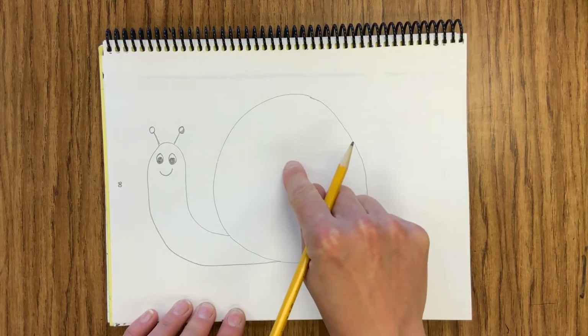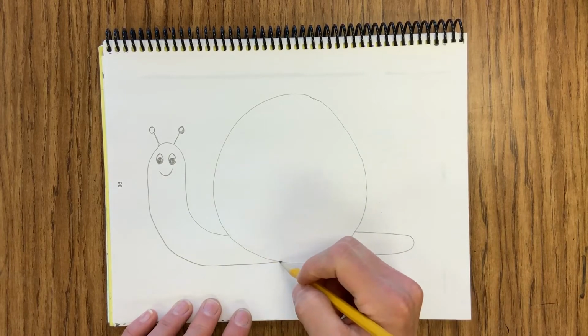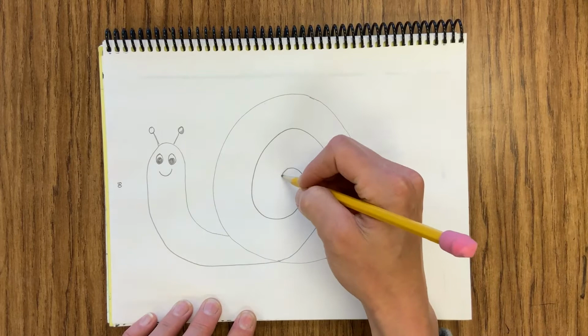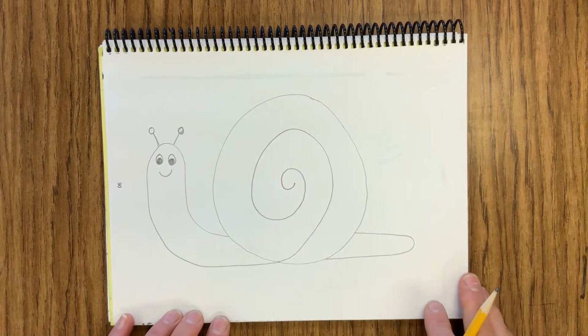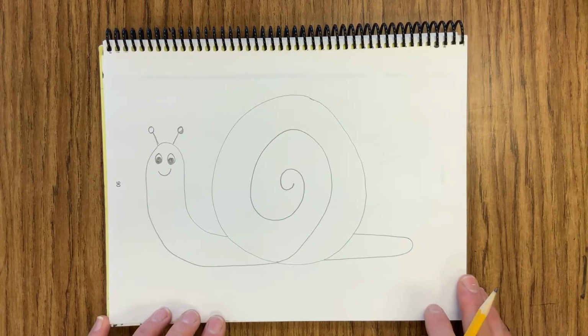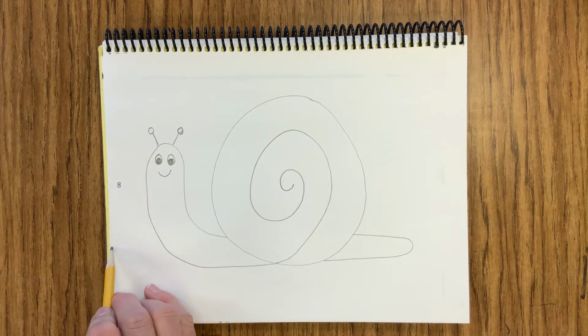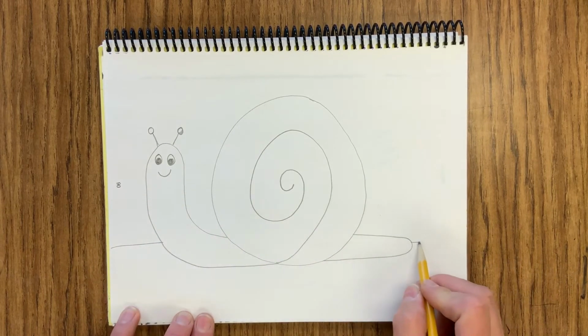Next, I'm going to add a spiral into my snail shell. So I'm just going to start somewhere down at the bottom and draw a spiral that gets smaller as it goes in. I don't want my lines too close to each other because I'm going to add some details in there. Next, I'm going to add that horizon line.